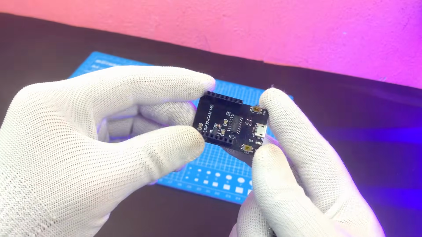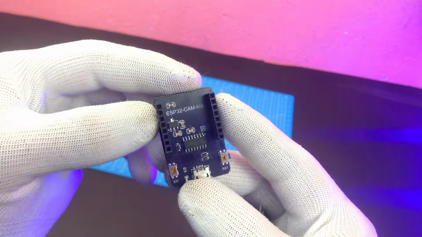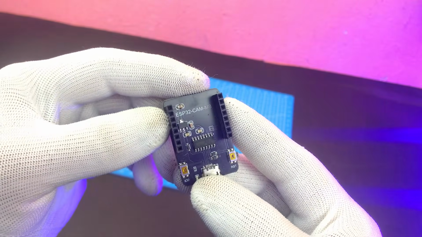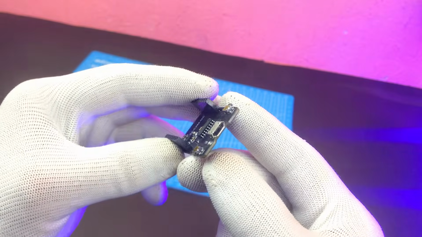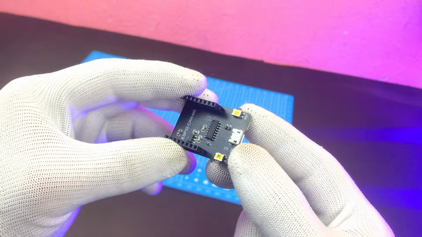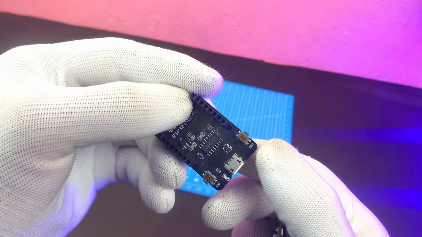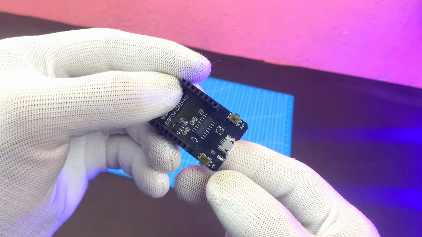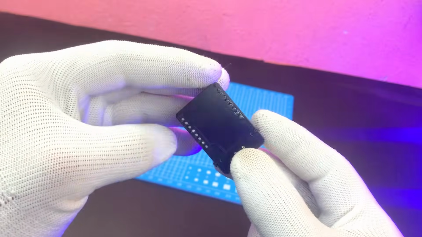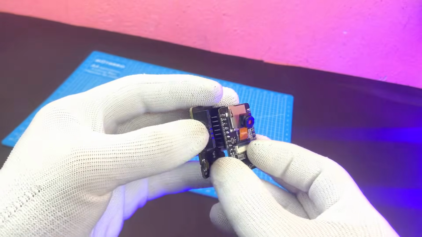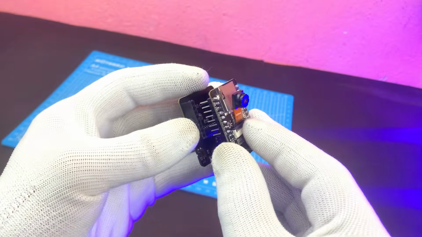Now let's talk about the ESP32-CAM MB board. The ESP32-CAM MB is a USB programming board. It allows us to upload code easily using a USB cable, without using any external USB to TTL converter. The MB board also provides stable power, and makes the ESP32-CAM easy to program and test.